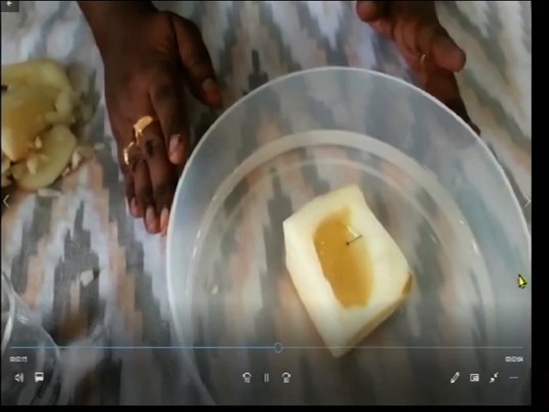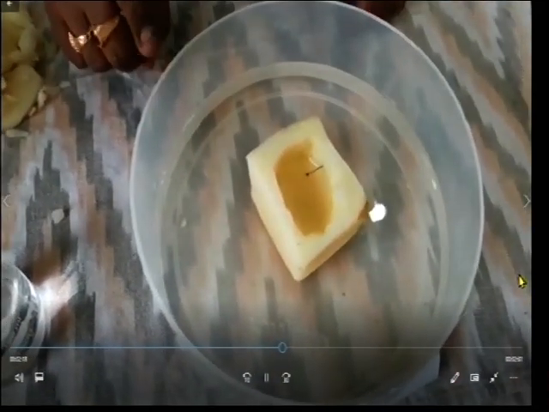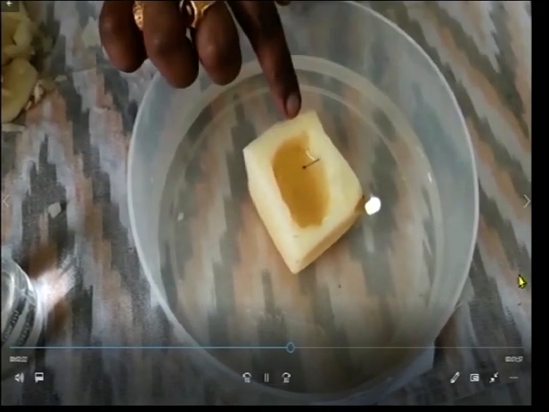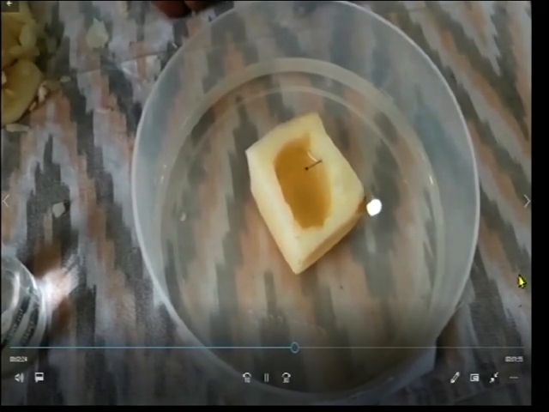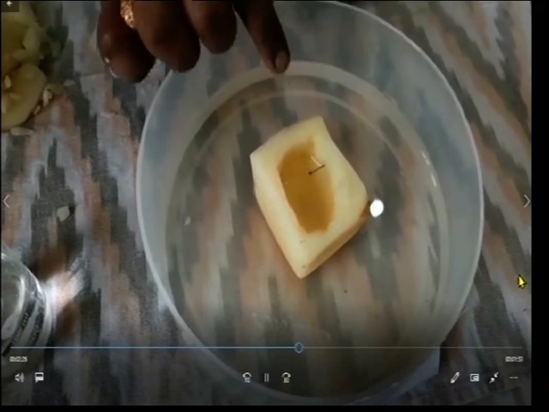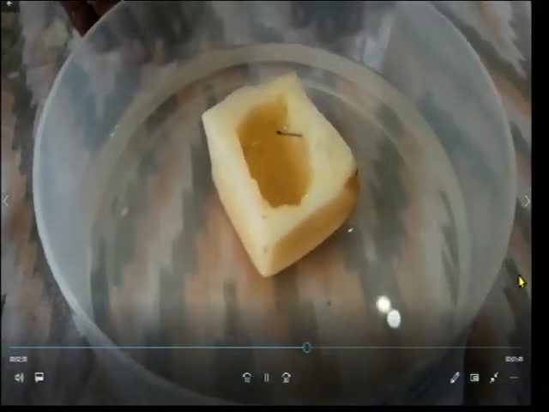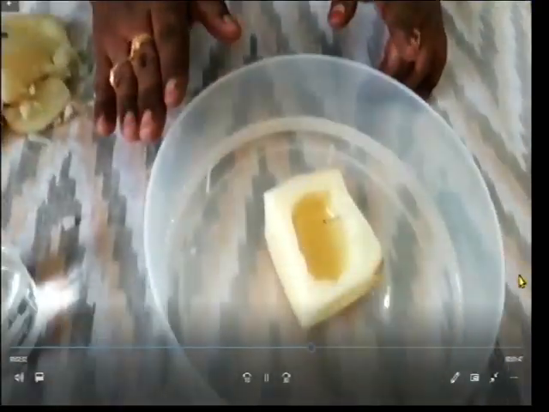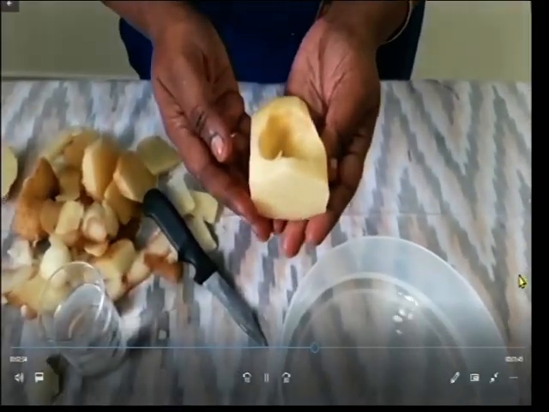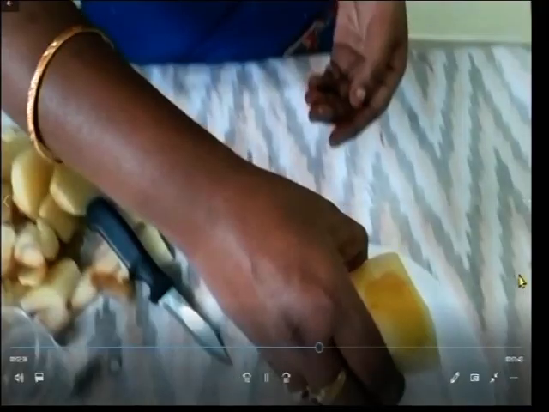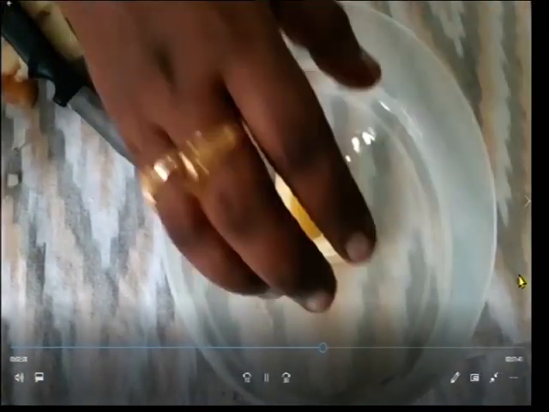Children, observe very carefully. We have added sugar solution in the water trough and water in the potato cup. I have marked the level of water by piercing a pin. Leave this experiment for half an hour. Now children, I have made another potato cup, placing this potato cup in the trough which is filled with water.